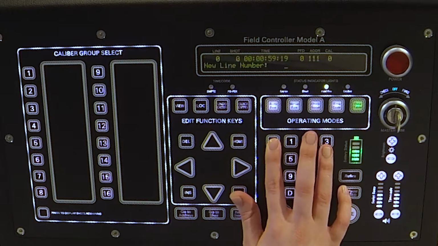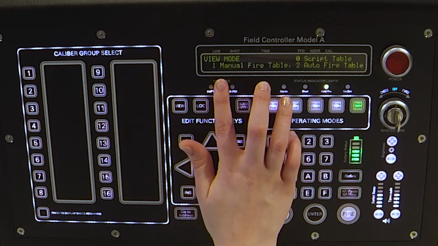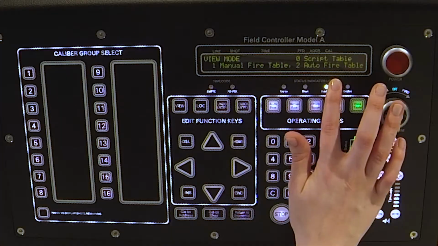You go to edit mode and view. You can either choose manual fire view or auto fire view.